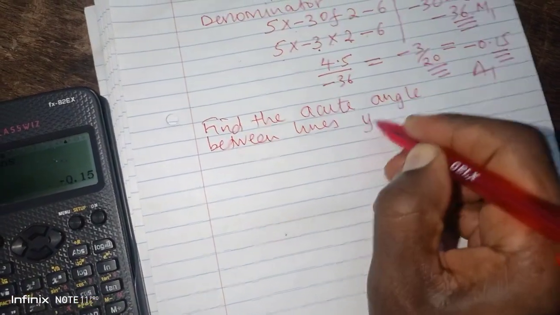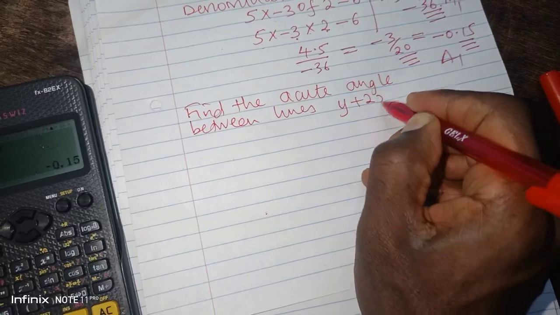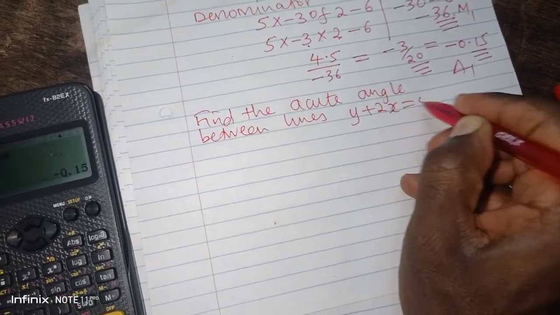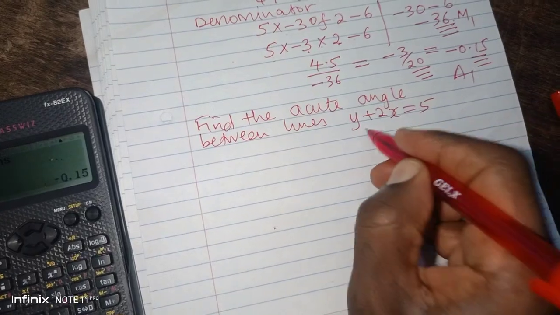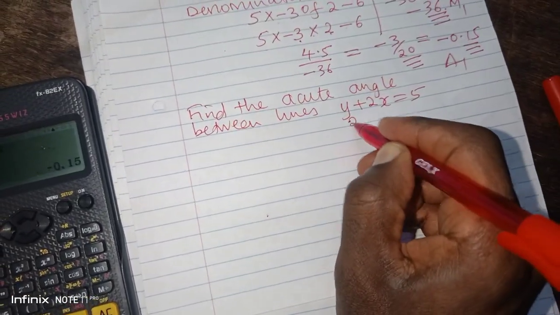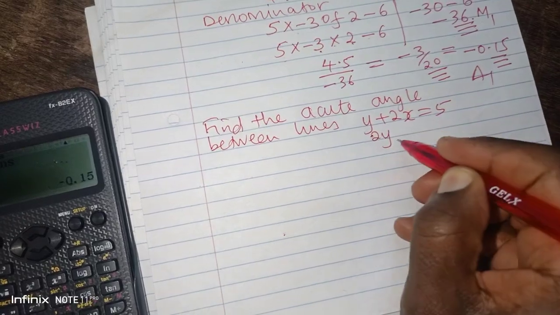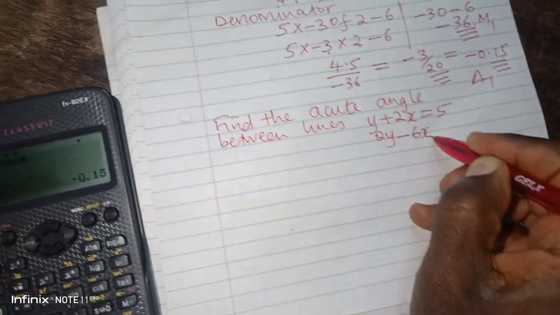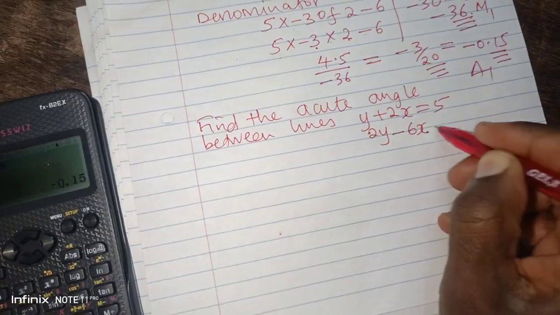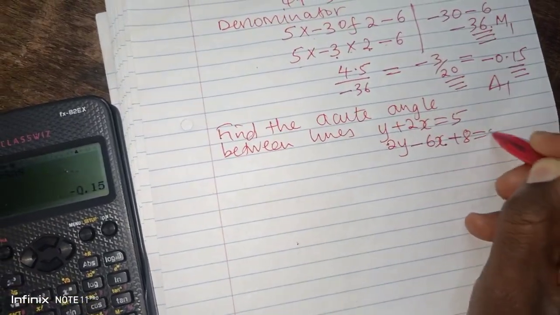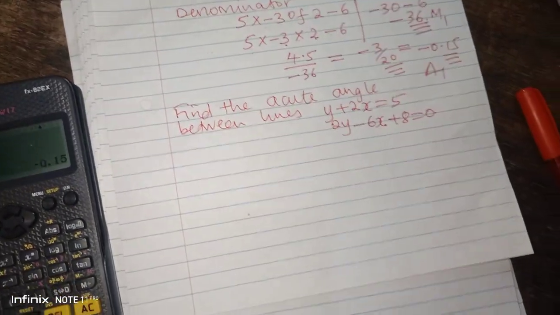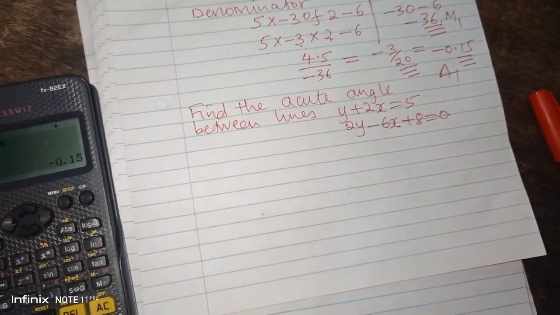The first one is y plus 2x is equal to 5, and the other one is 2y minus 6x plus 8 equal to 0. So they want us to get the acute angle between these two linear equations.